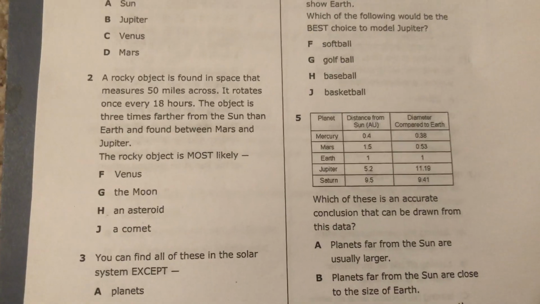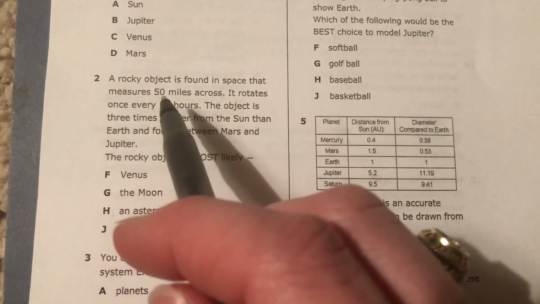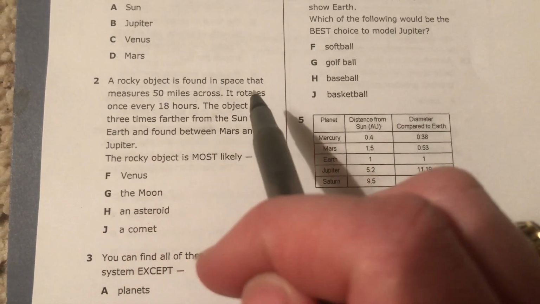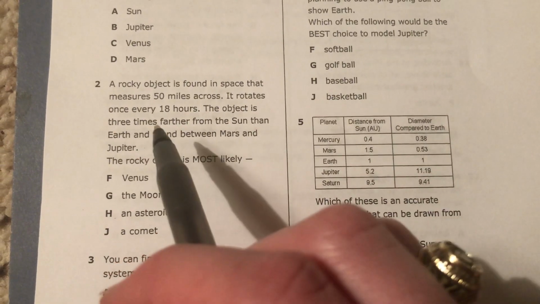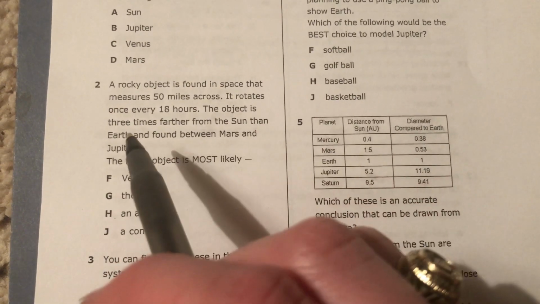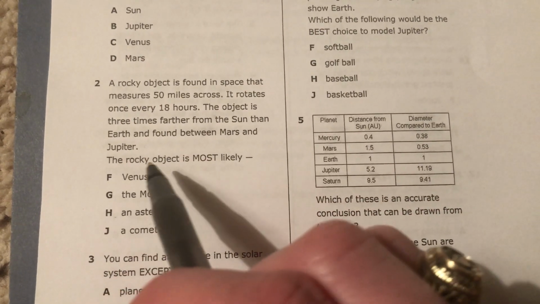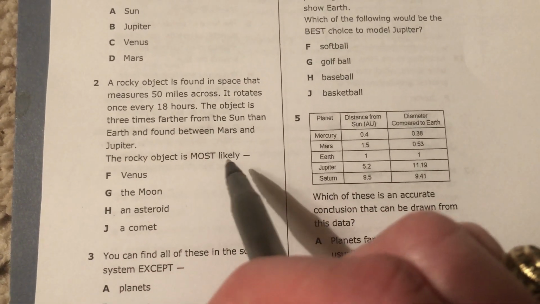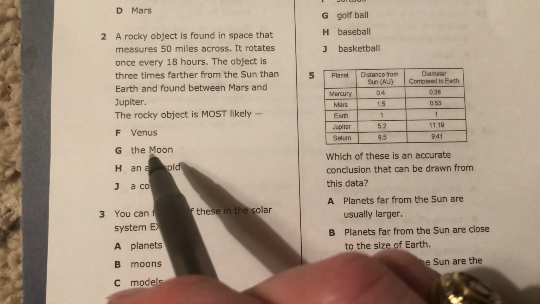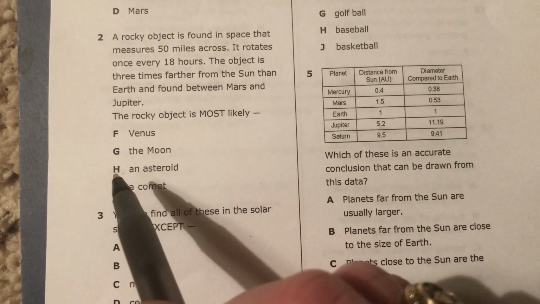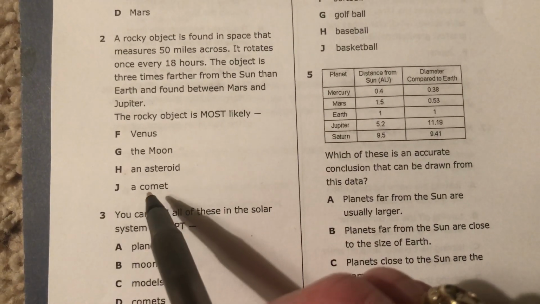Number 2. A rocky object is found in space that measures 50 miles across. It rotates once every 18 hours. The object is 3 times further from the Sun than Earth and is found between Mars and Jupiter. The rocky object is most likely F. Venus, G. the Moon, H. an asteroid, or J. a comet.